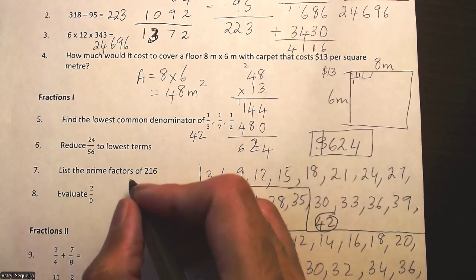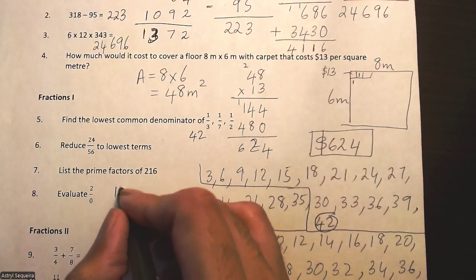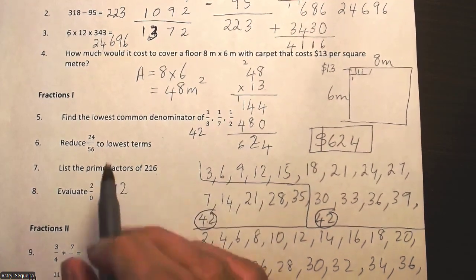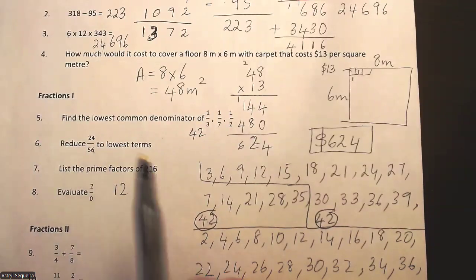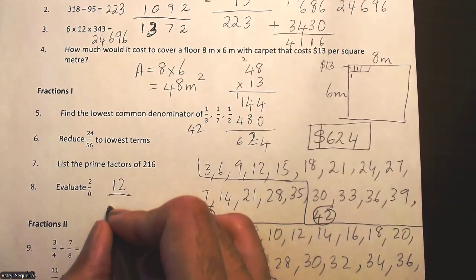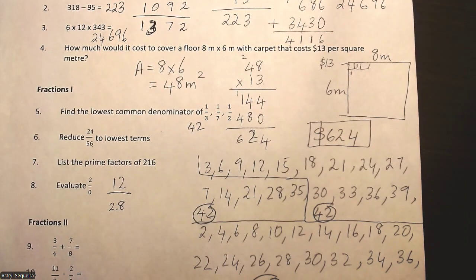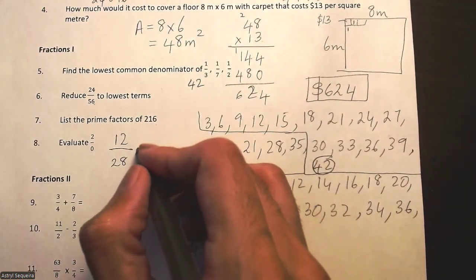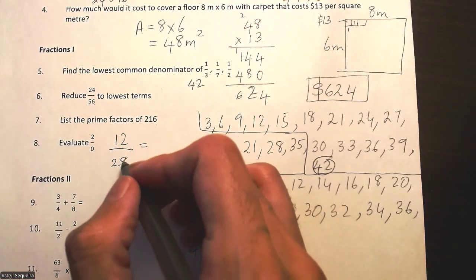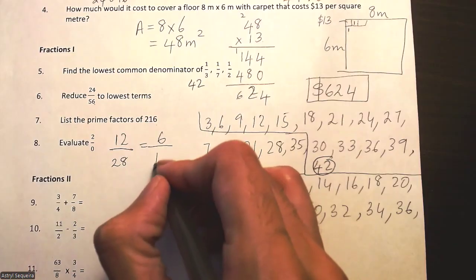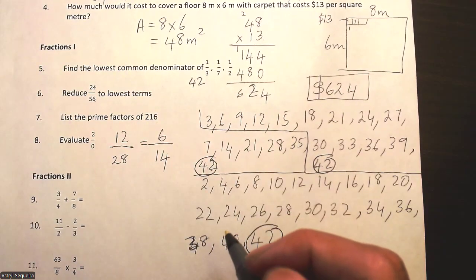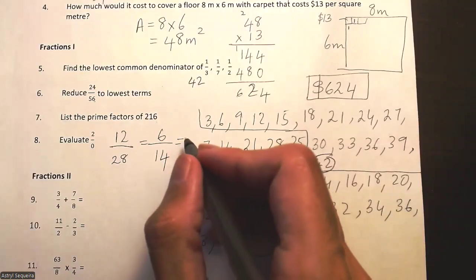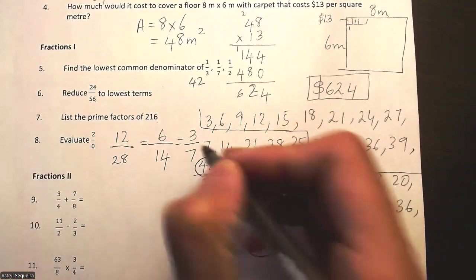24 divided by 2, you should be able to do that mentally. It's 12. If not, you have to do your long division. But I'm not going to show that in this video. 56 divided by 2 is just 28. Again, something you should be able to do mentally. If not, you got to do long division on that. Now, can I divide these by 2 again? Yes, I can. They're both even. So I'm going to do 12 divided by 2, which is 6, and 28 divided by 2, which is 14. Can I divide these by 2 again? Yes, I can. 3 and 7.